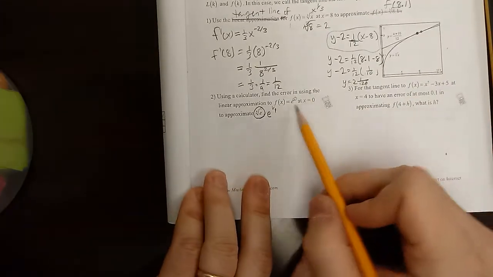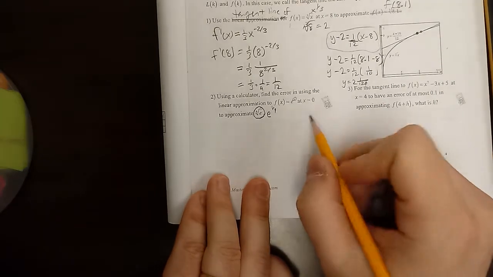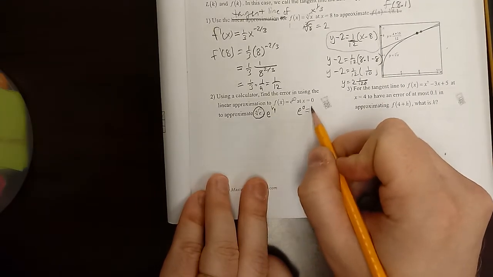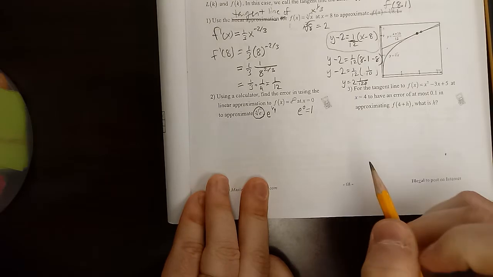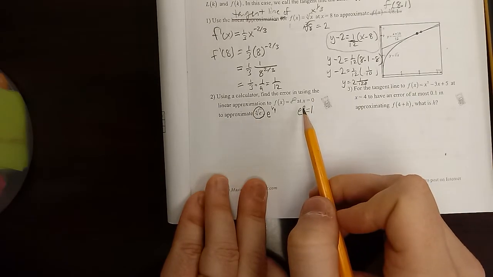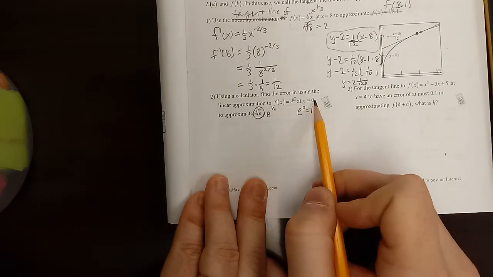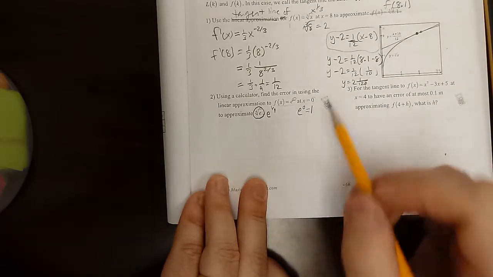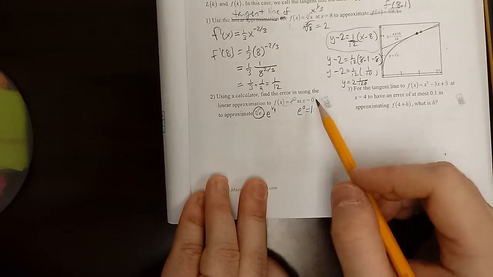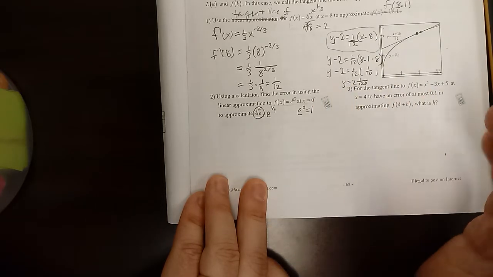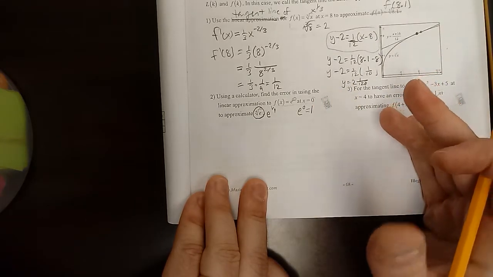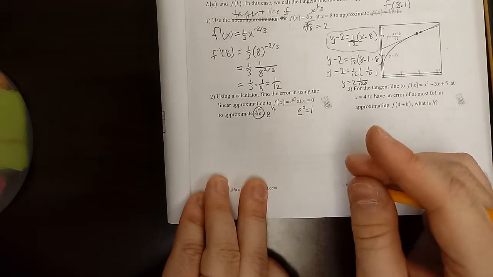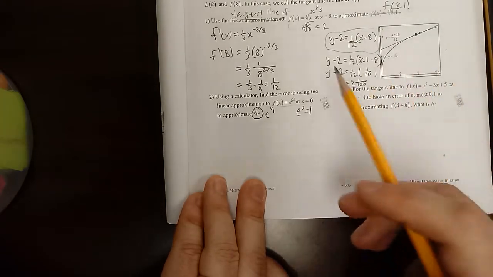Well, let's see. What is e to the 0? E to the 0 is 1, right? So let's use the linear approximation at x equals 0. We're using it at x equals 0 because they told us to. We could have picked a different x value to start at. Linear approximation really depends on where you're told to start.